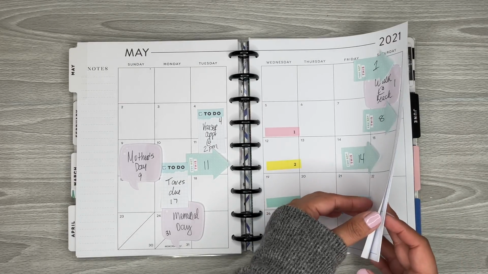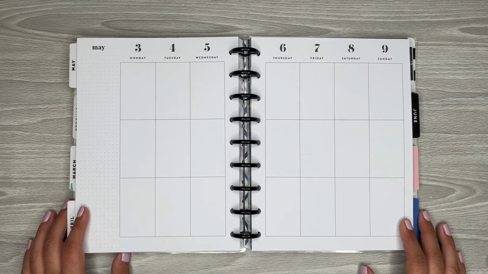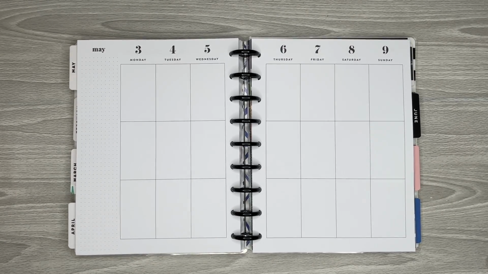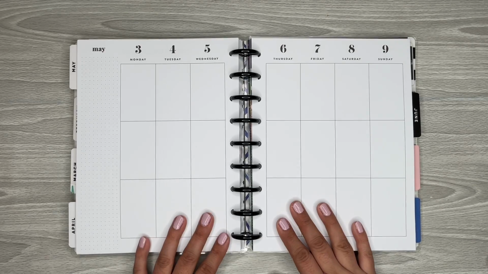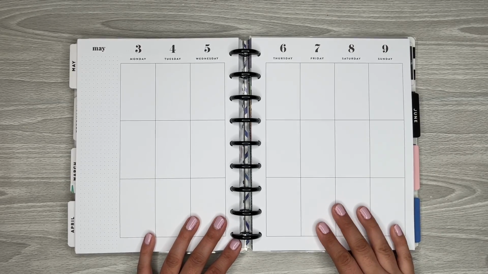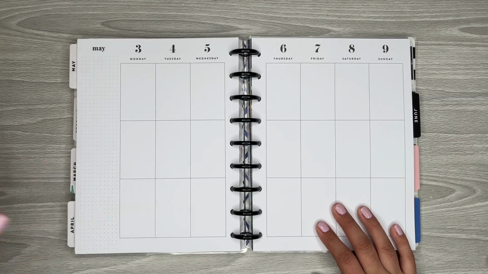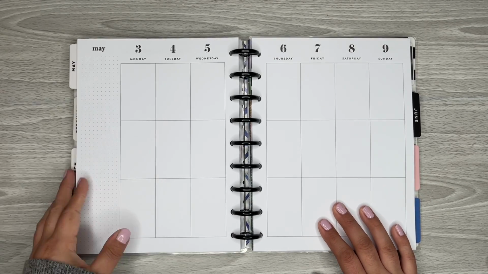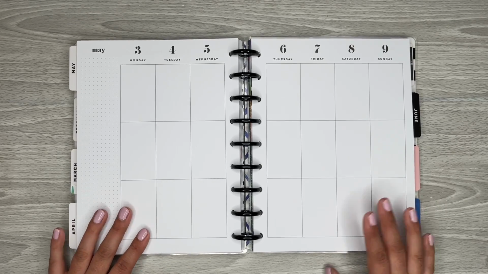The next thing I'm gonna do is figure out my spreads for the month. This has really been helpful for me to figure that out ahead of time. Sometimes coming up with ideas or themes takes me a while. Thankfully, this time around, I have a bunch of new sticker books, so that makes it a little bit easier, because then I'll just pull a sticker book and be like, that's what I'm going to use in this spread. So I think most of this month I'll be able to do that.